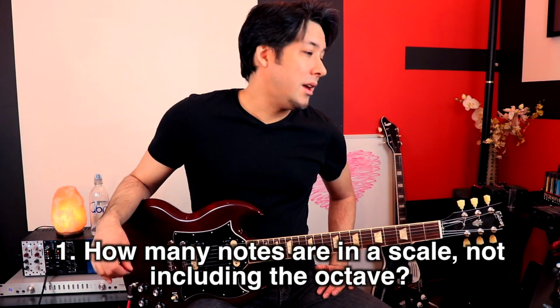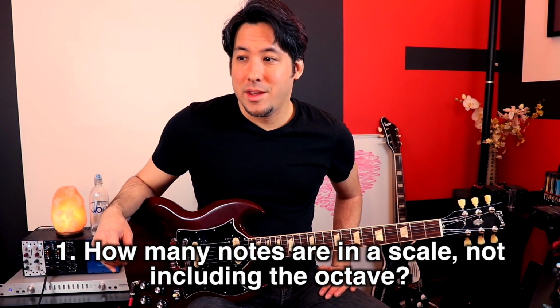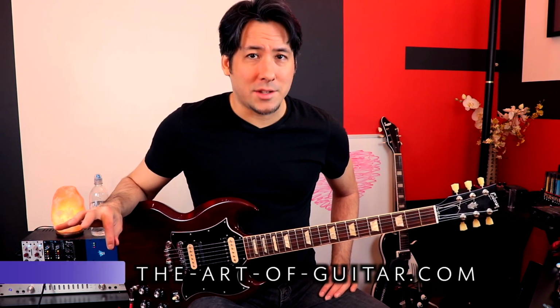Okay, first question. How many notes are in a scale, not including the octave? So I think they could have worded this a little bit better. Remember to pause it right here and try to answer it. If you were to just say a diatonic scale, it might have been a better way to go, because you might be talking about other types of scales. But let's just take a regular major scale.